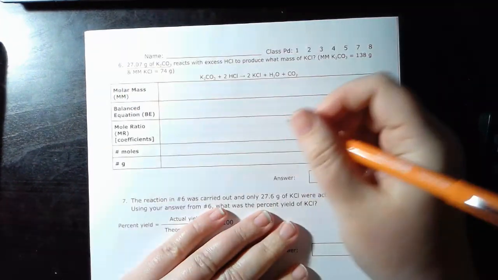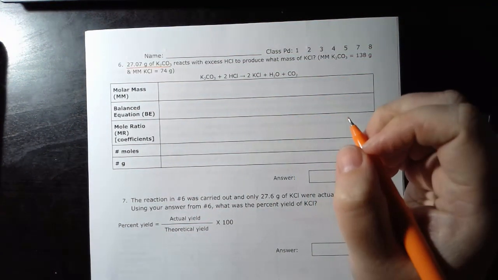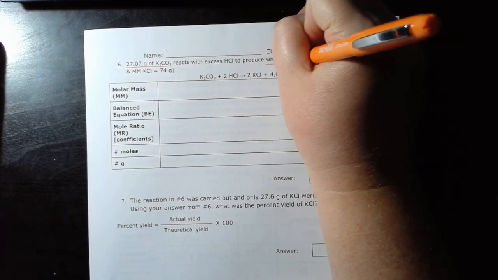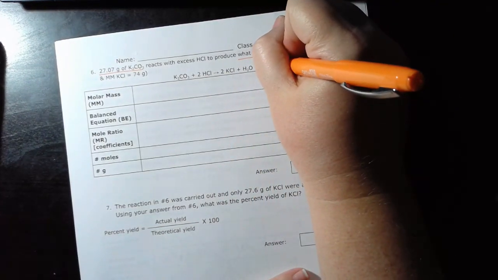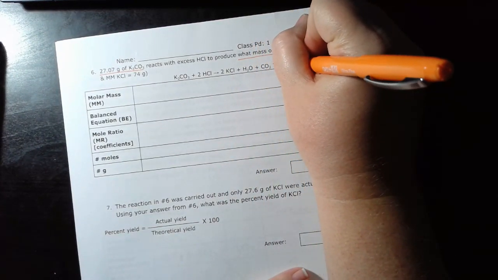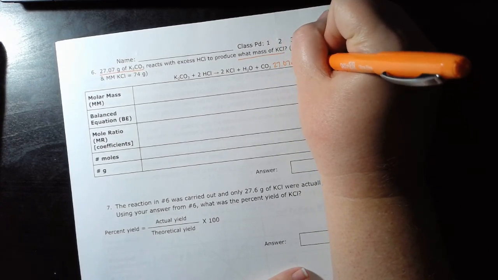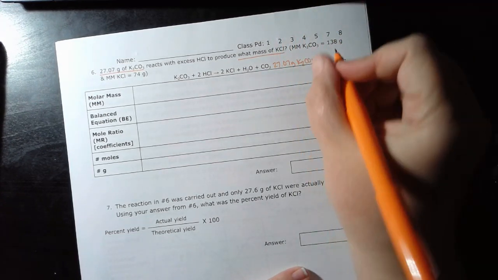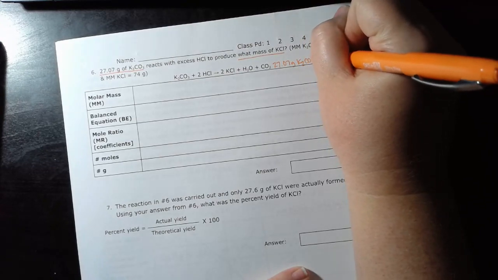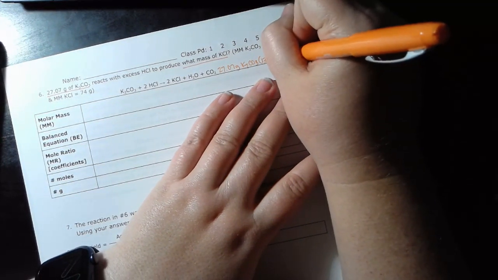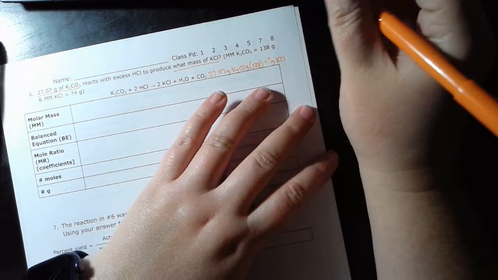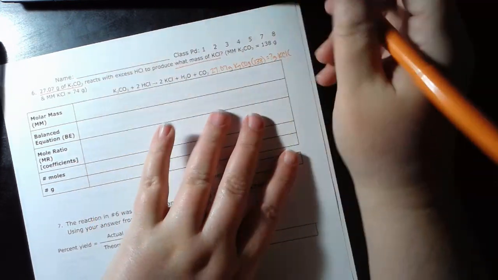All right, so let's look at number 6. 27.07 grams of potassium carbonate reacts with excess HCl to produce what mass? So what mass of KCl? And then we have our molar masses here. So I have 27.07 grams of K2CO3. That molar mass given was 138. And I want to know the mass, so question mark grams, of KCl. And KCl's molar mass was 74.